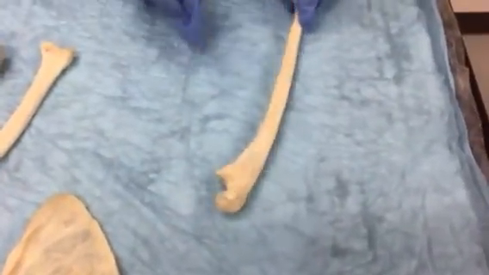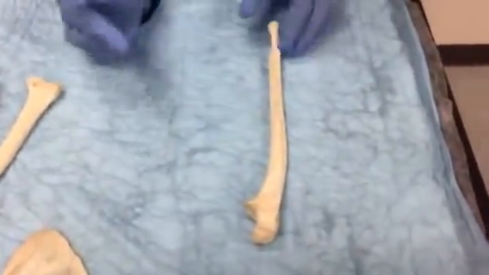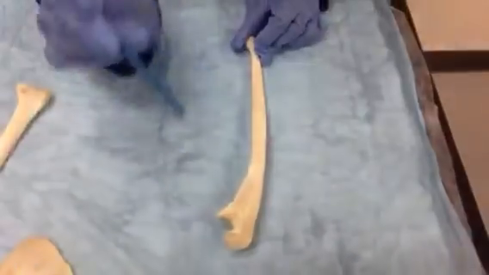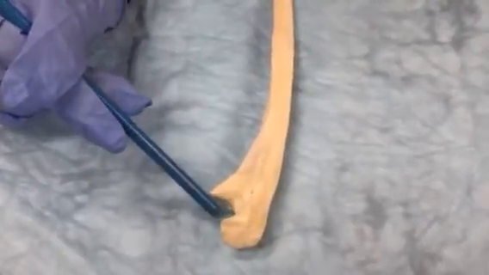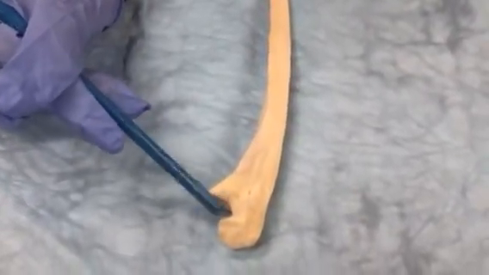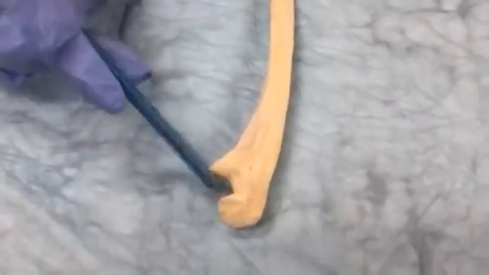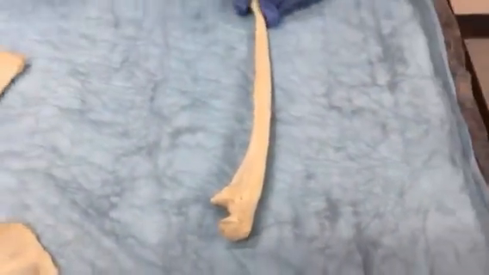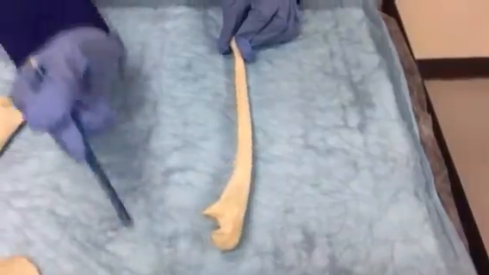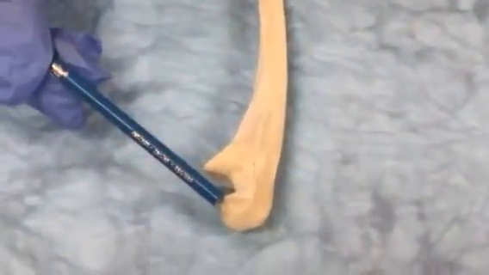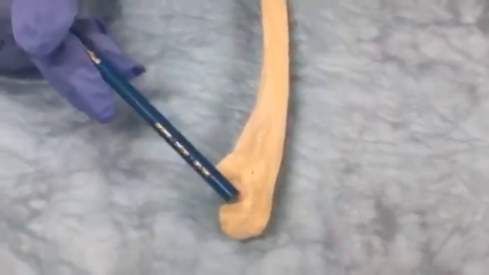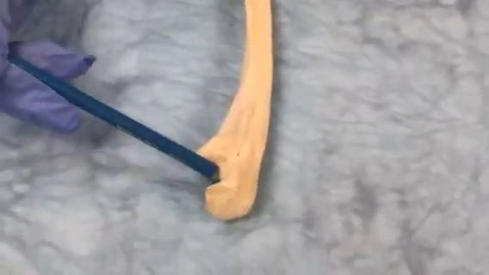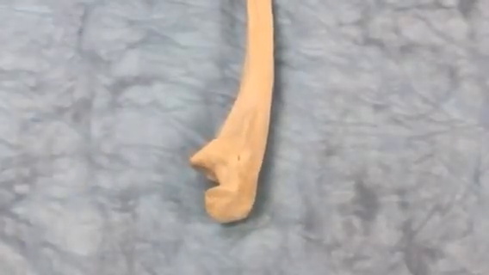Now we will cover the ulna. The ulna is longer than the radius. The ulna can be easily identified by this trochlear notch, which is like a monkey bar. So that is the trochlear notch. In the ulna we need to know the olecranon process, coronoid process, and this is the trochlear notch.